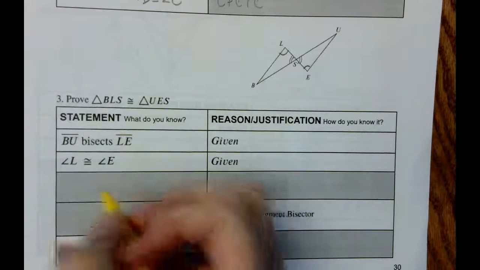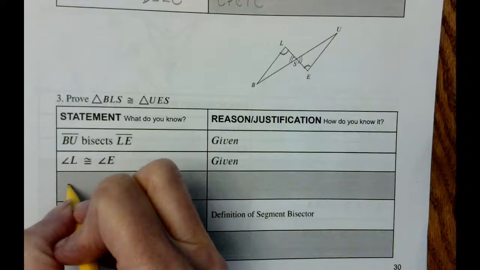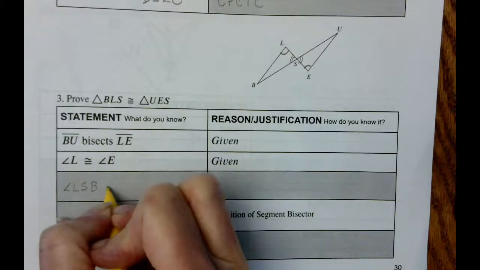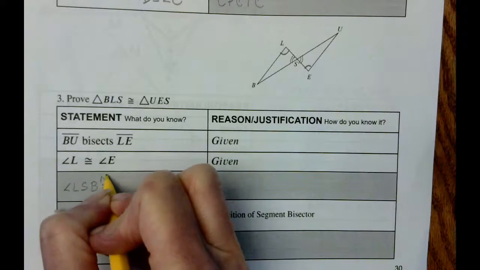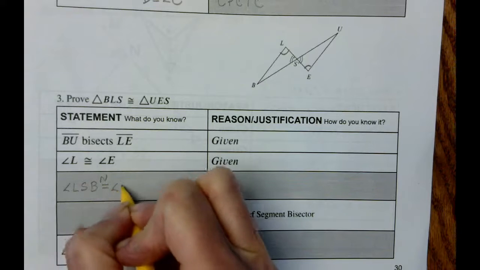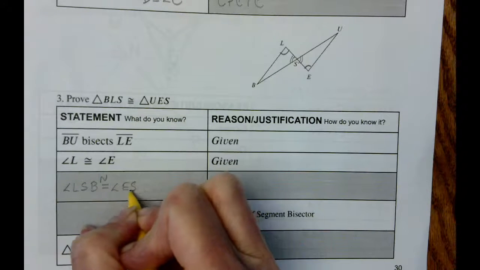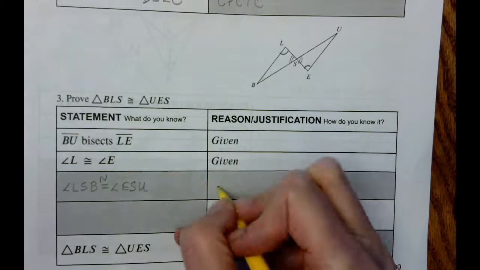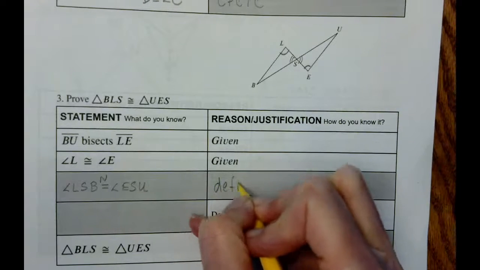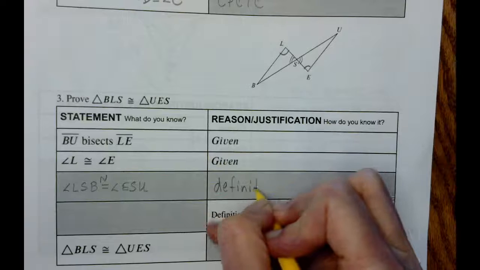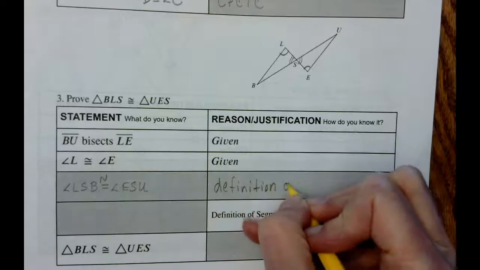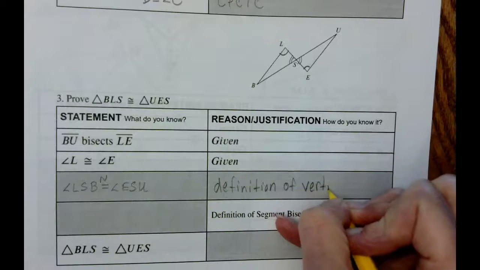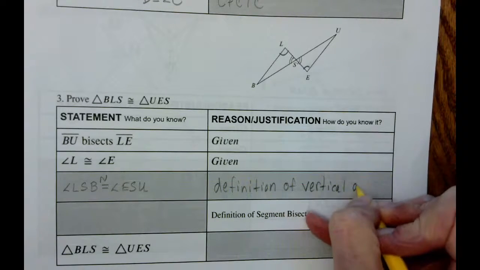If we make our statement here, we can say that angle LSB is congruent to angle ESU. The reason that we can say that is definition of vertical angles.